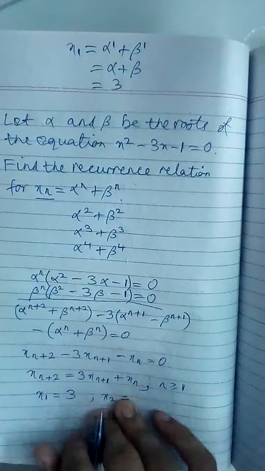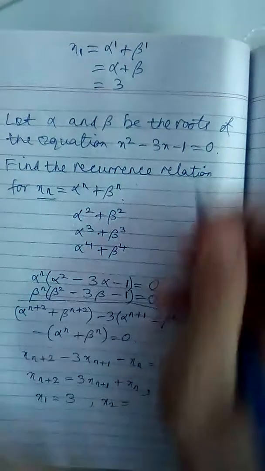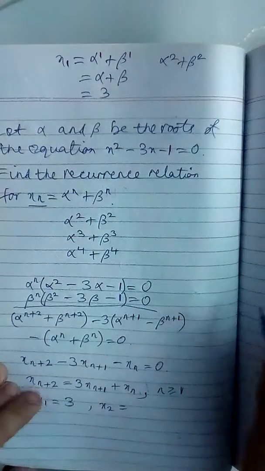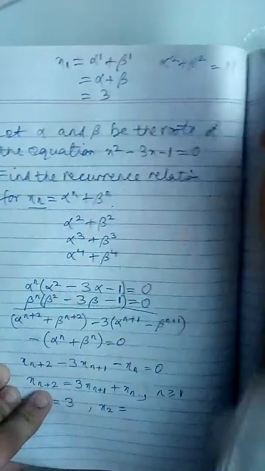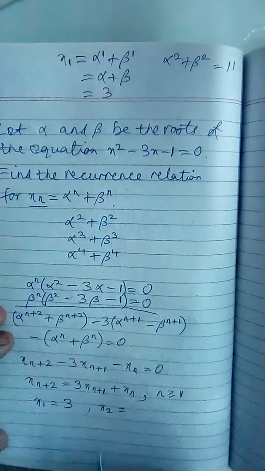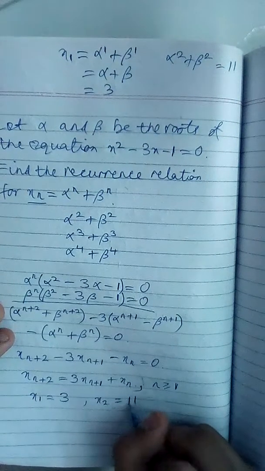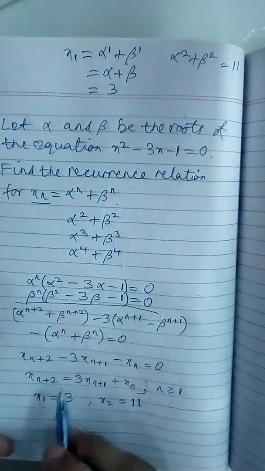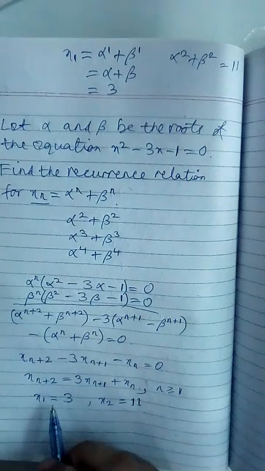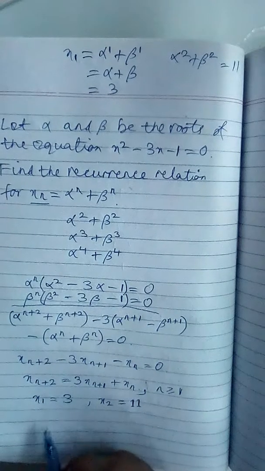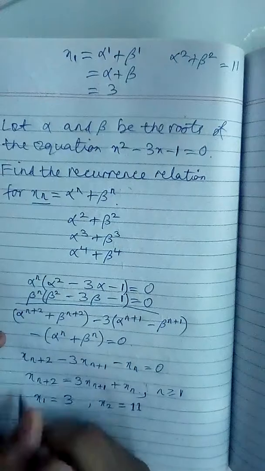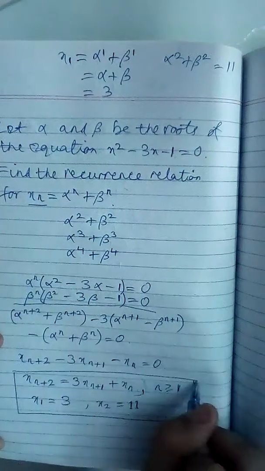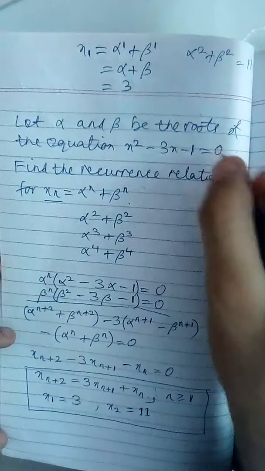Now we have already calculated the value of α² + β² in the previous parts, and that should be equal to 11. So the value of x2 is equal to 11 as well. So now we will be able to calculate the value of x3, and then we will be able to calculate the value of x4. So our recurrence relation is complete in this case.